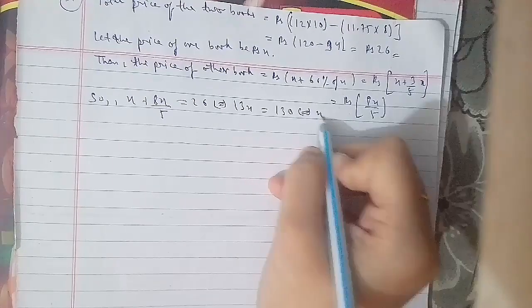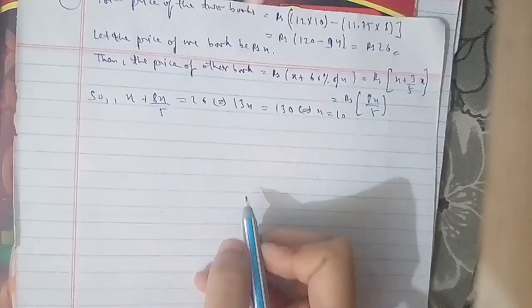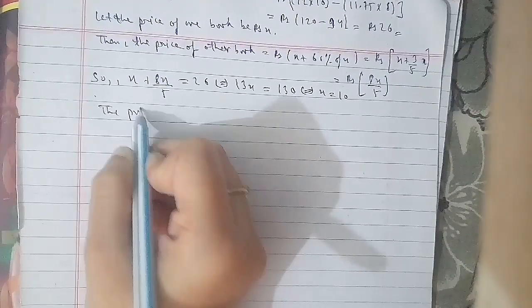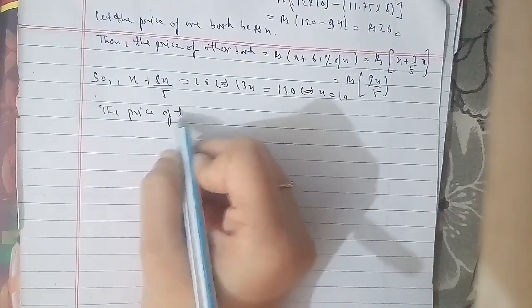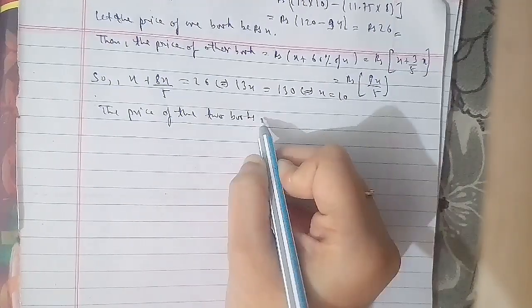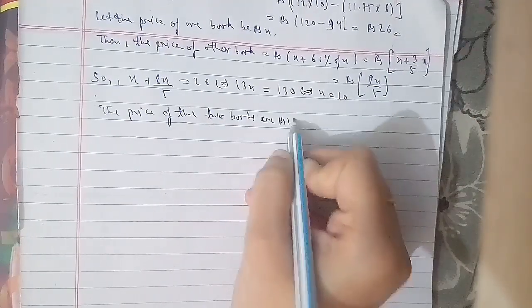So the prices of the two books are rupees 10 and rupees 16 as the answer here.